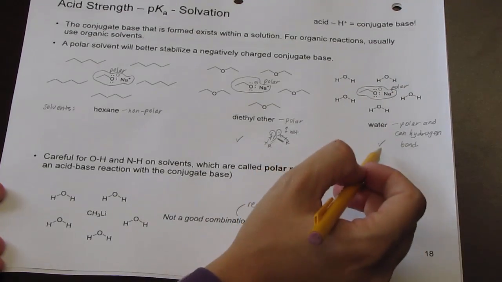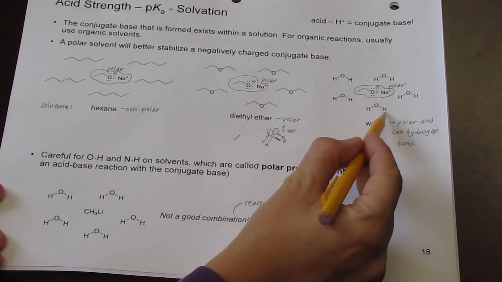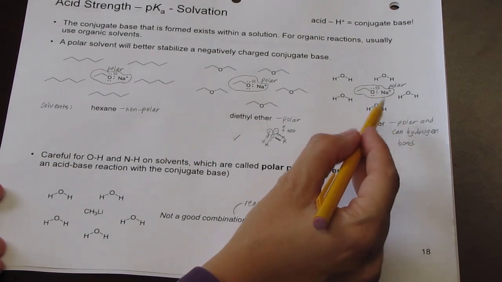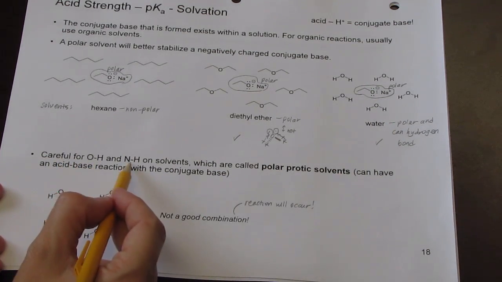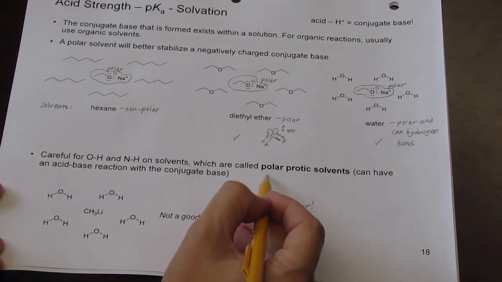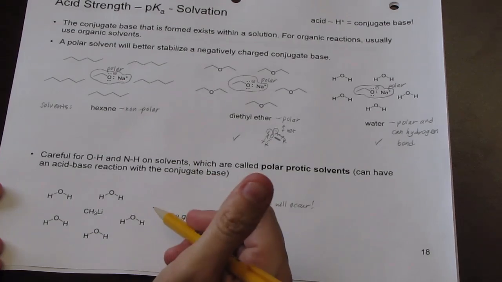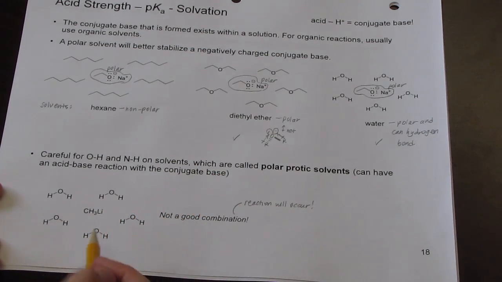Okay. The one thing I want to point out in this last situation is that the H here is somewhat acidic, and so you have to be careful when using water, for instance. And so I have here, be careful for OH and NH on solvents. These are called polar protic solvents, and the protic means they have an acidic hydrogen. Okay. And the problem with these is that they can actually undergo an acid-base reaction with your conjugate base.